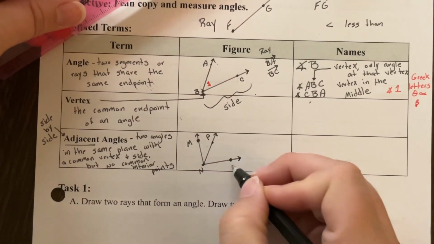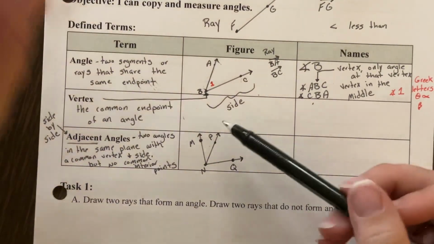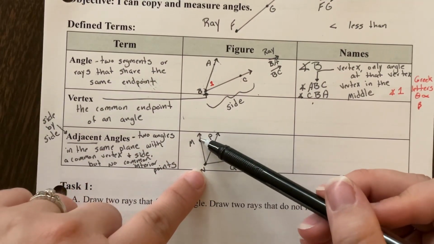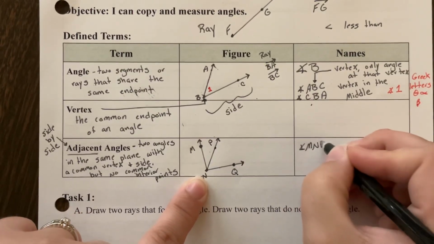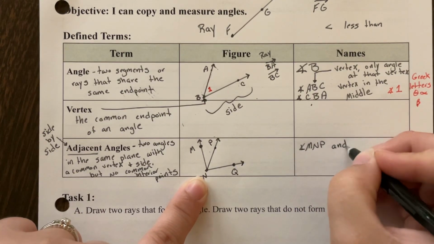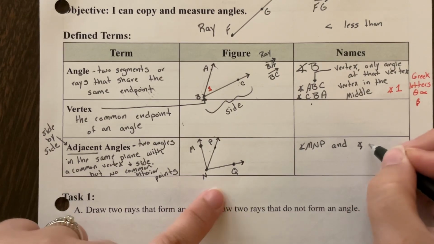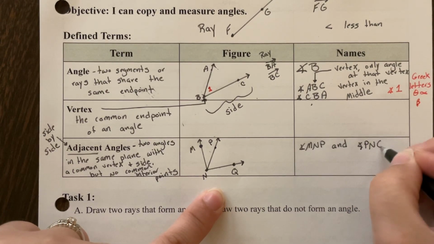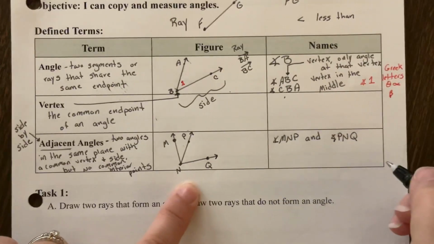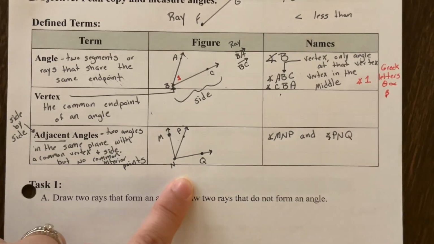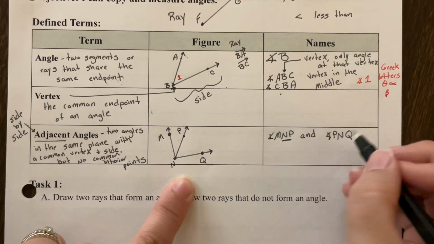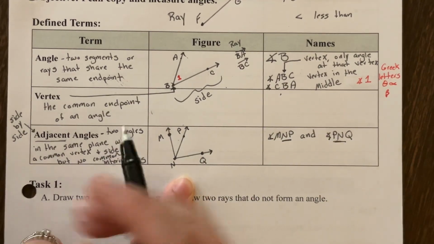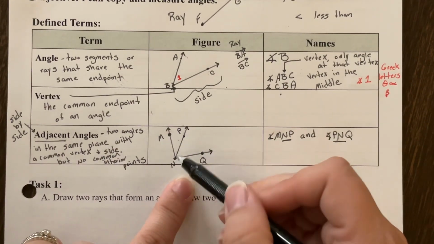Now let's put out here Q. So this angle, angle MNP, and angle PNQ are adjacent because they both share the side NP. See, there's NP and there's NP. NP is in both of them.